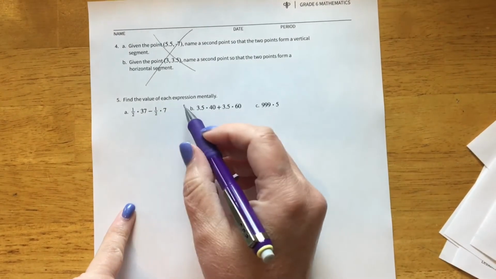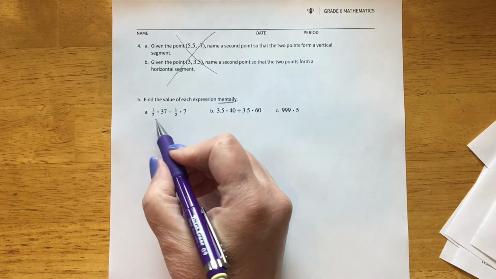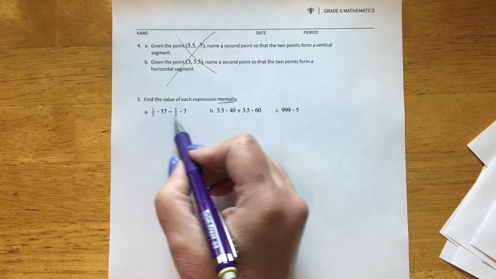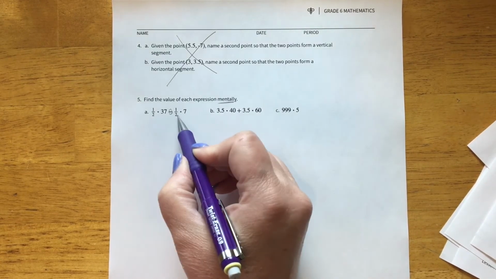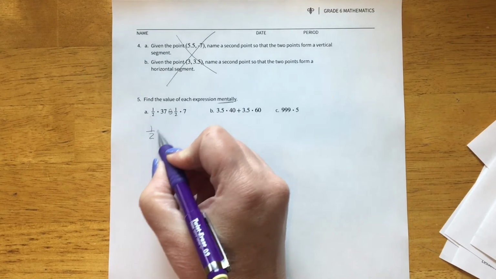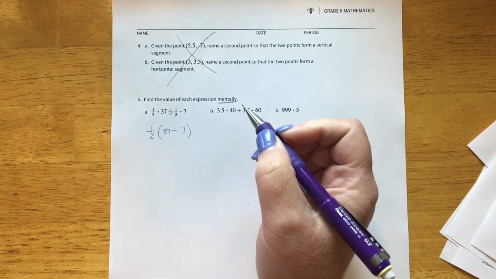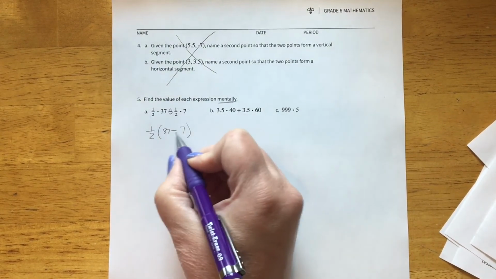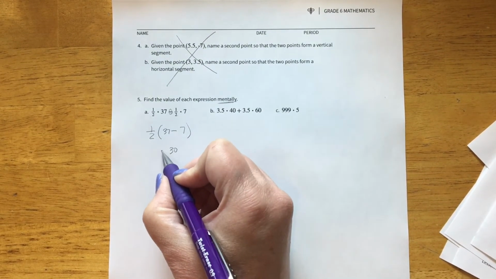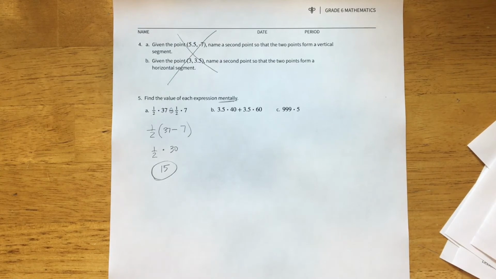Number 5, find the value of each expression mentally. Oh, we got to do as much of this in our heads as we can. Well, for part A of number 5, I noticed that there's a difference, a subtraction of 2 products. And notice I have 1/2 in both products. So what if I pull that outside parentheses and do 37 minus 7 on the inside? Do you remember this? This is the distribution property. Now I can solve this. 37 minus 7 is 30. 30 times 1/2, or 30 cut in half, is 15. Done. I didn't have to do a whole bunch of nasty math, did I?